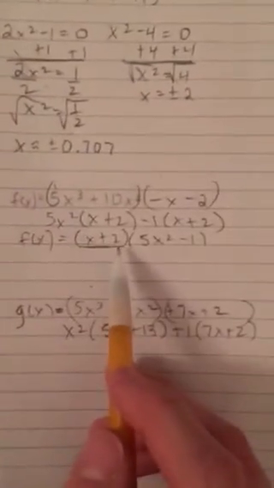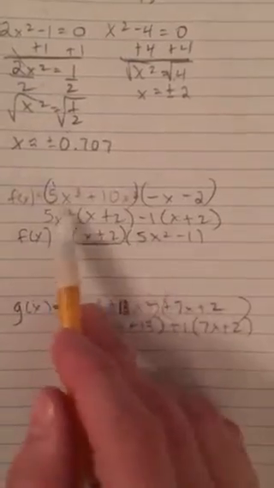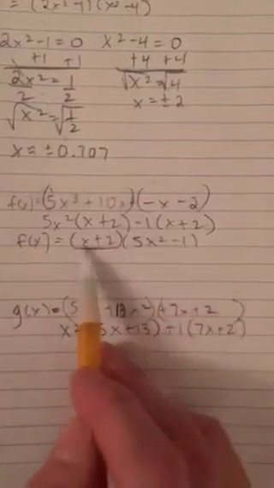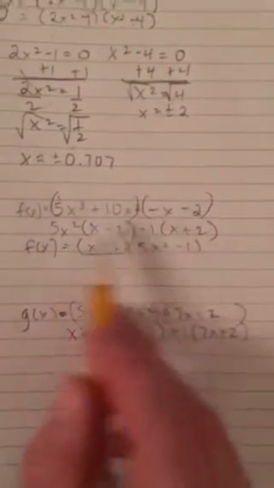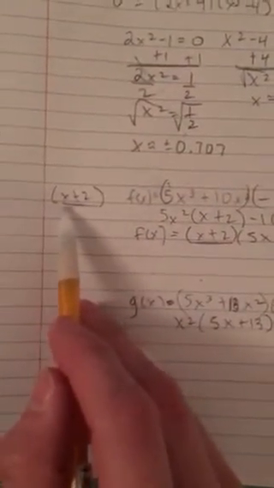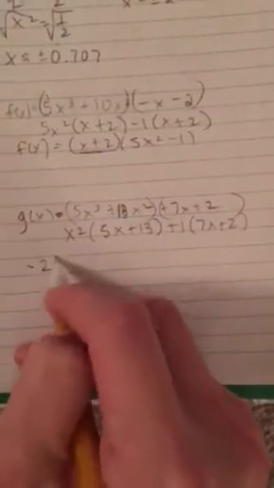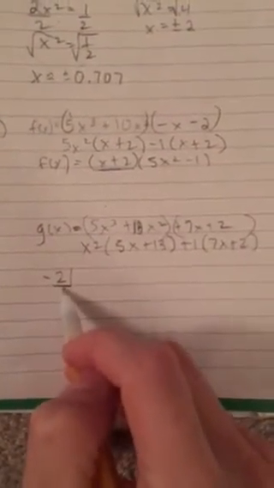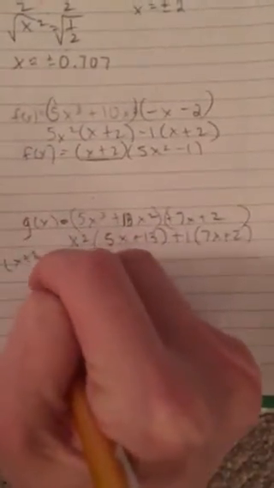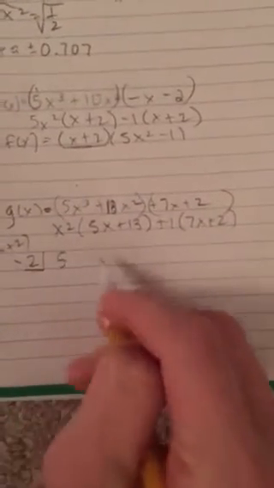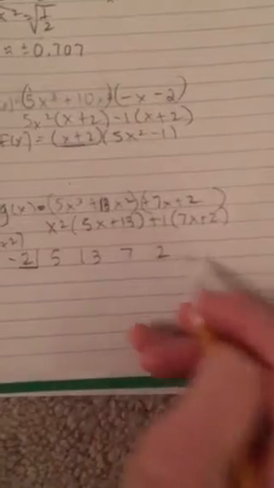So remember, if this times this equals my original function, then my original function divided by 5x squared minus 1 should equal x plus 2. And vice versa. This function divided by x plus 2 should give me this. So I'm going to divide out my x plus 2 synthetically. So watch what that looks like. I put my solution to that portion of my function in a box. So this is x plus 2. And then I write out the coefficients that I see in my function. So 5, 13, 7, and 2.